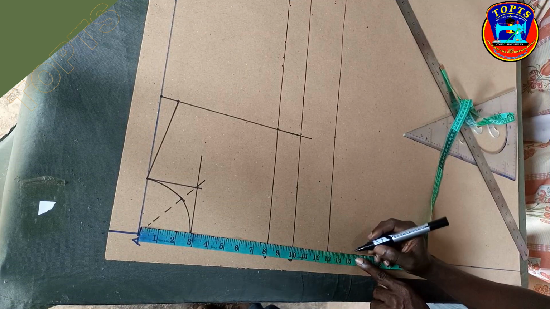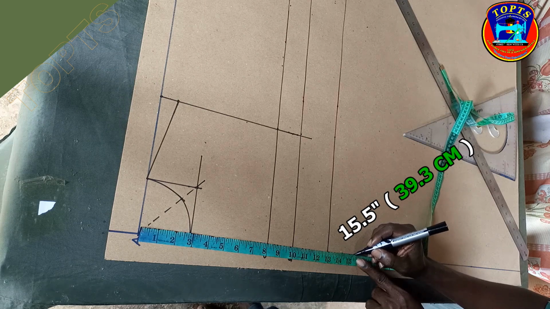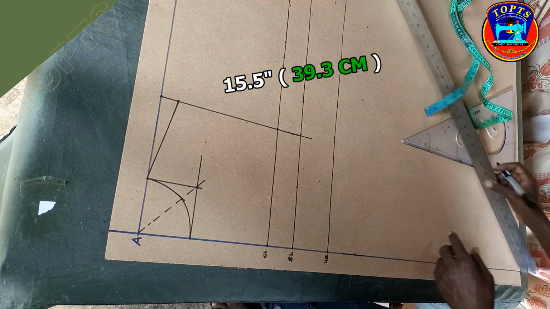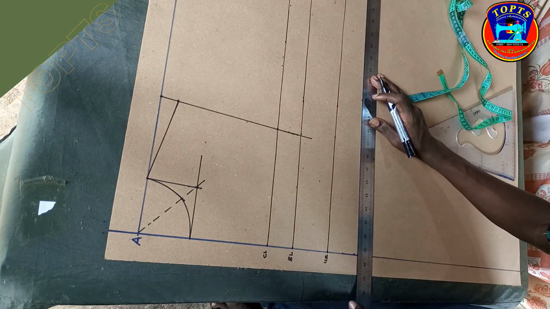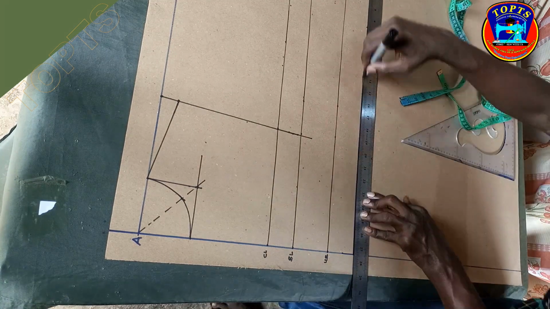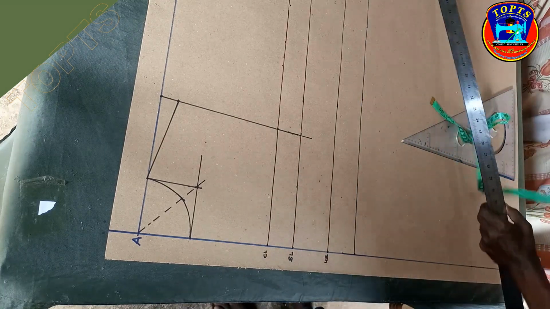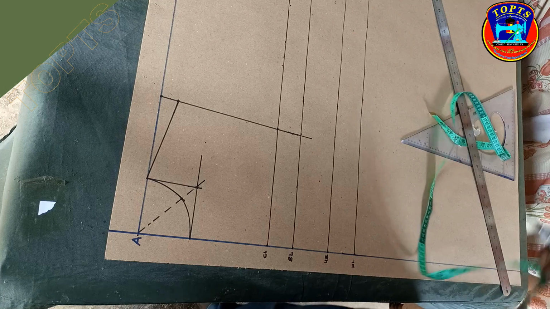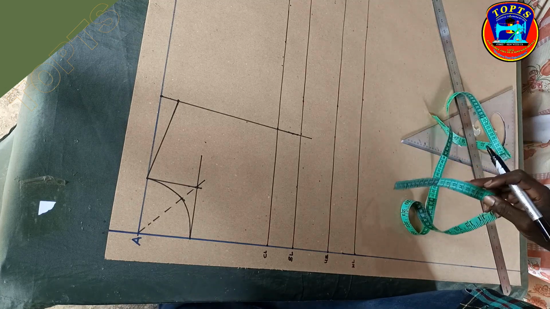So I mark here 15.5 inches. Then after, I square across a straight line like this. Still, I label this as bustier top waist hemline.